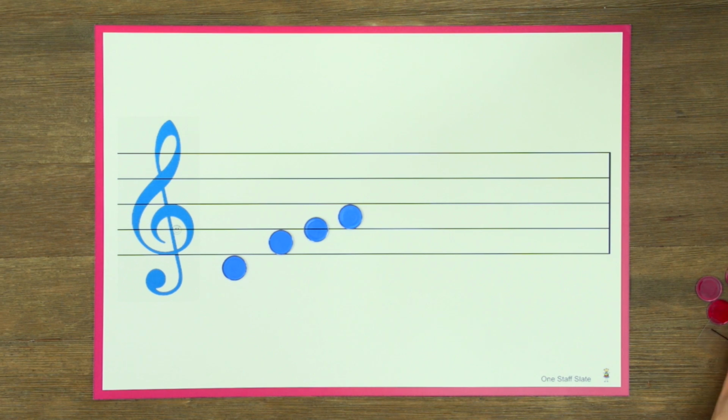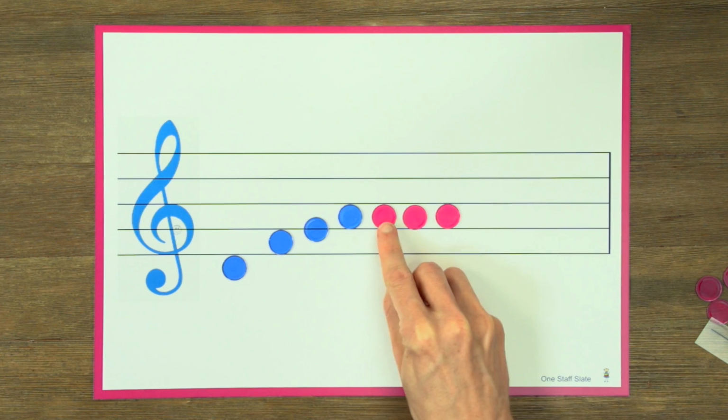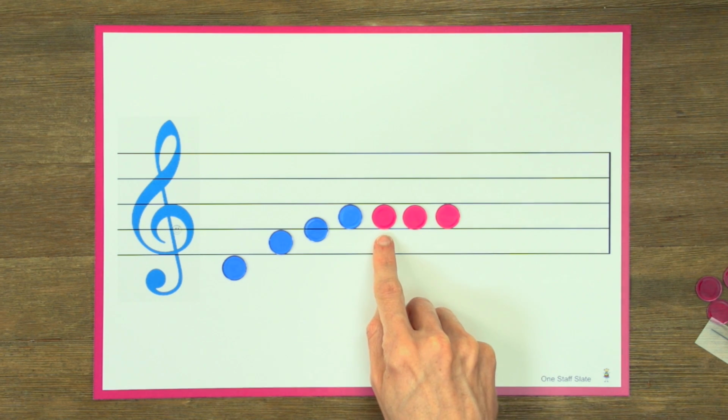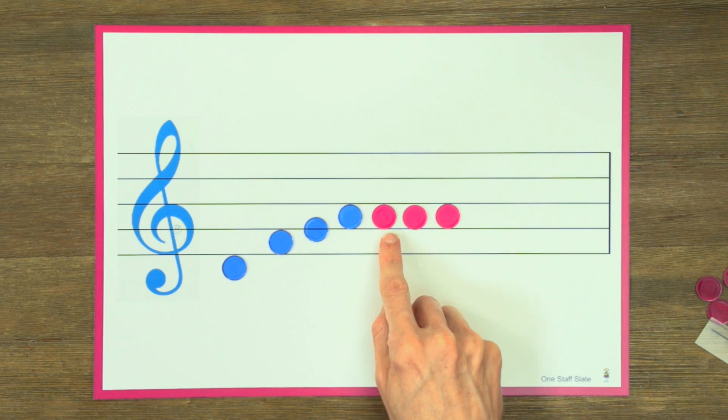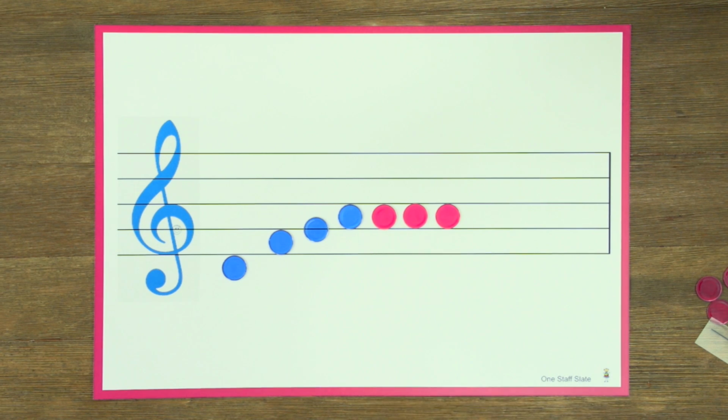Now the next 3 notes are a repeating note. Of the wild. So what are the letter names for these 3 notes? That's right, there are 3 more A's. A, of the wild.